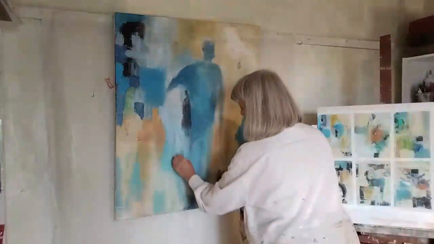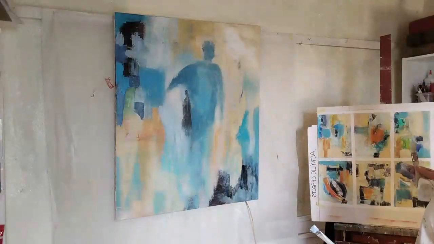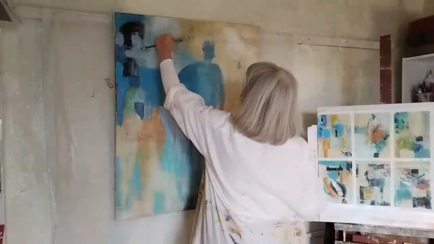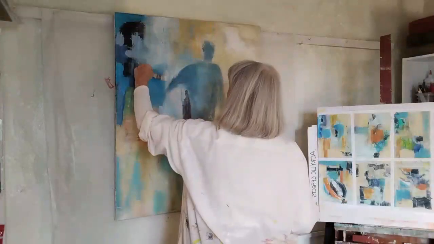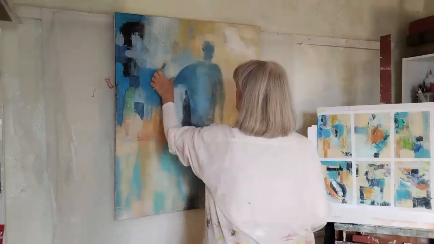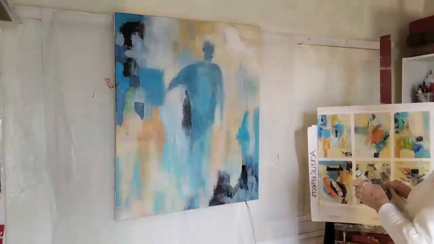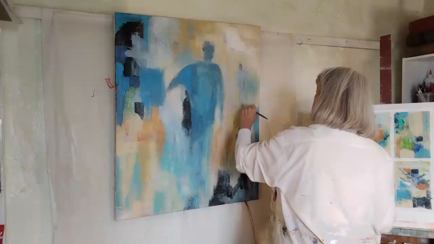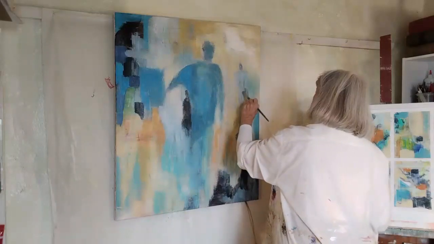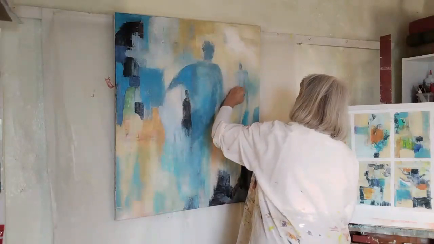So, you can see how it's developing. And when I'm talking about contrast, you can see here the light against the dark, that sort of figure at the side, which has come to life, which is dark, and then the light next to it. And you will see as I progress how much more light I put into the painting, and how that starts to bring it really alive.